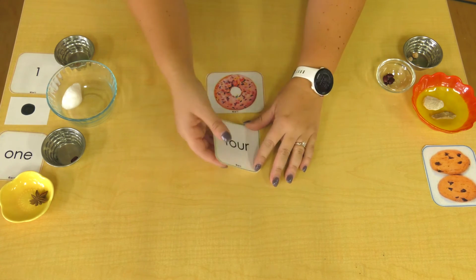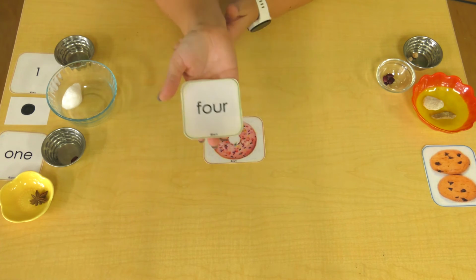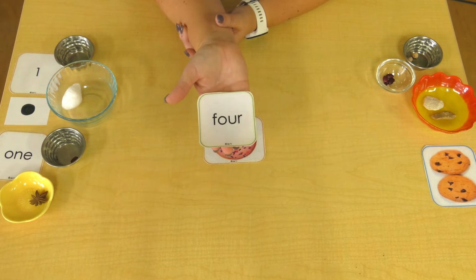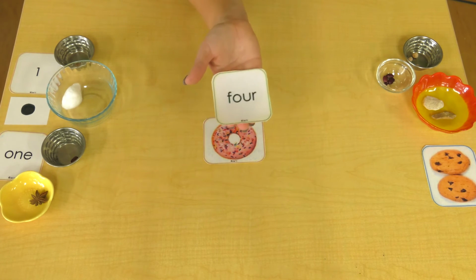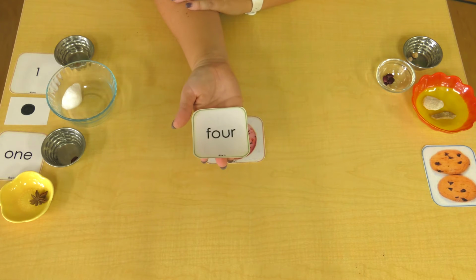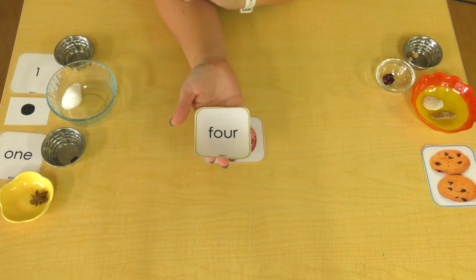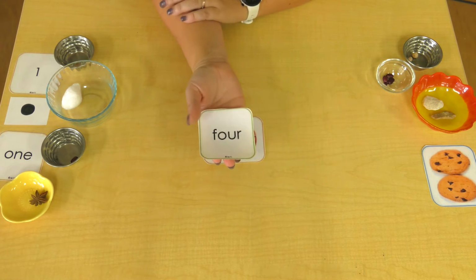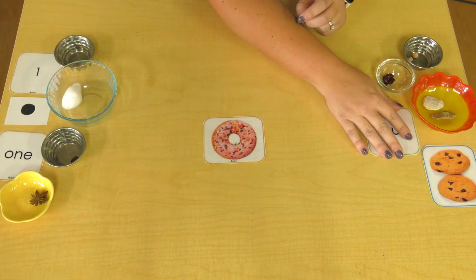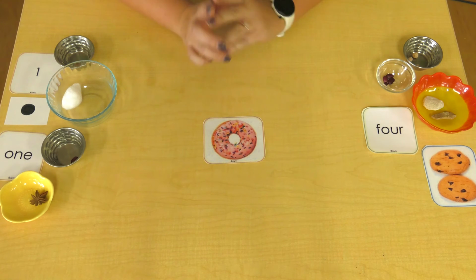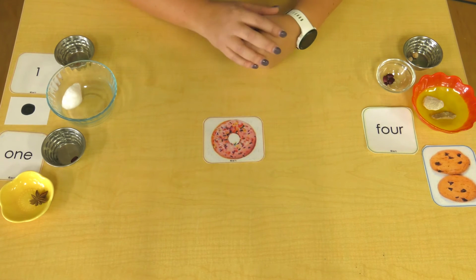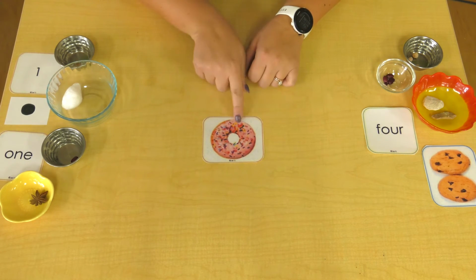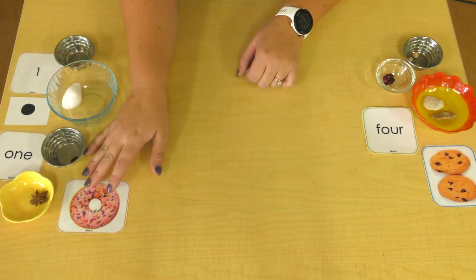I see a number in word form. Can you help me read this number in word form? We have the number 4. Since this says the number 4, we're going to put it on the not 1 side. And the last thing we have left is 1 donut. So let's put our 1 donut on the 1 side. Nice job.